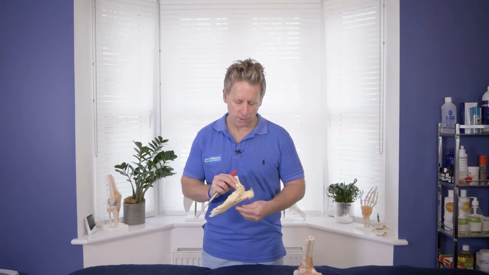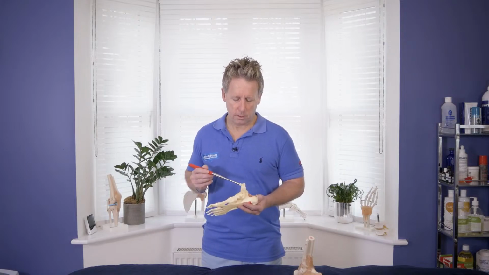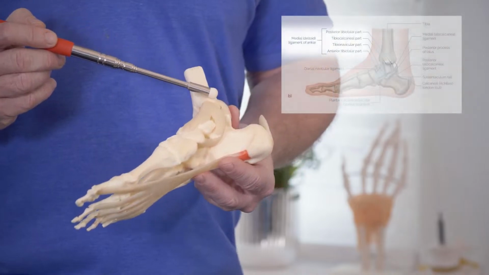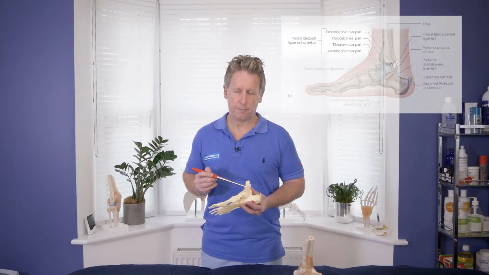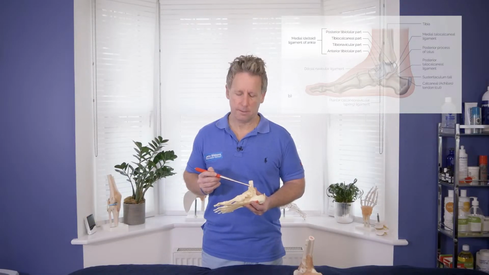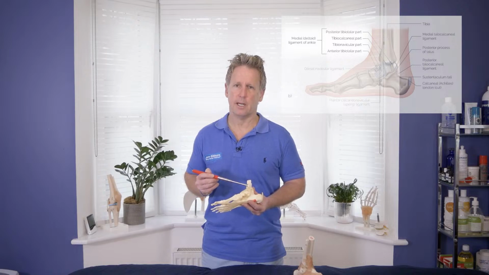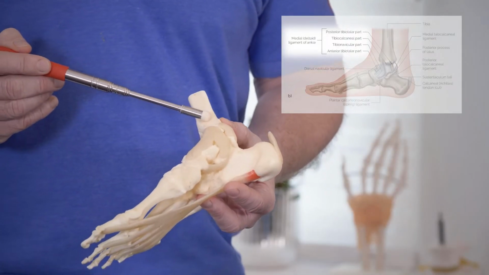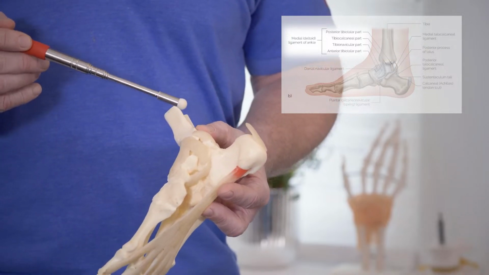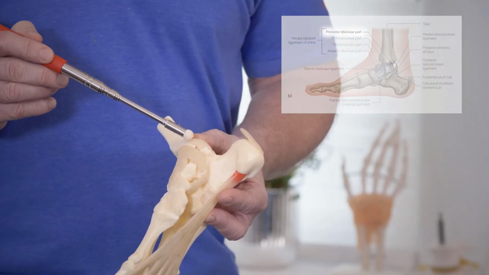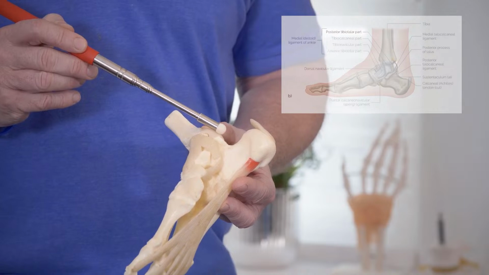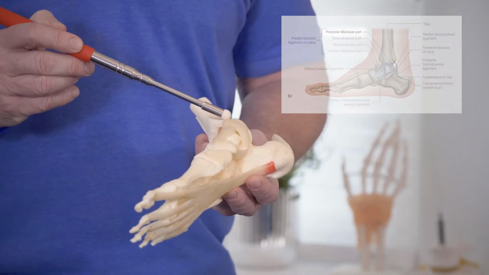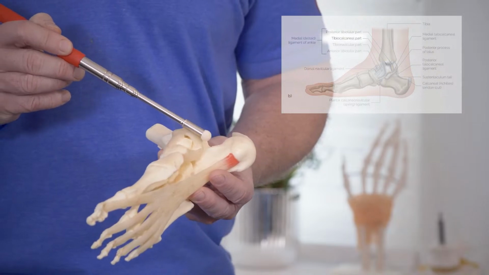On the medial side, we have got the strong fibrous deltoid ligament, and the deltoid ligament actually has four individual bands, even though they collectively come together as the deltoid. There is a posterior fiber here, which is known as the posterior tibiotalar ligament along here. We have got the mid fibers, which would be known as the tibiocalcaneal fibers along here.